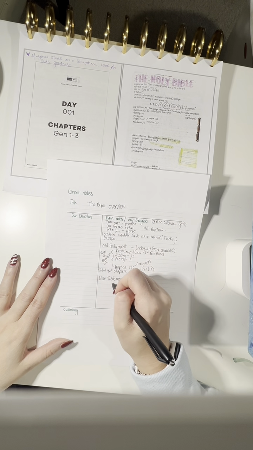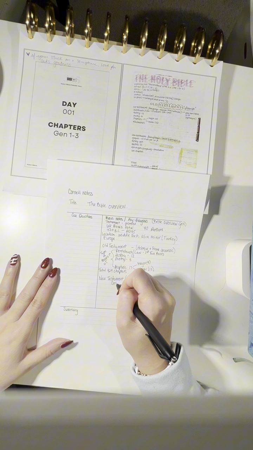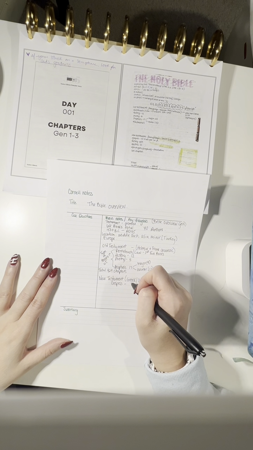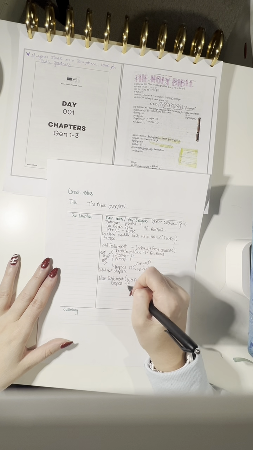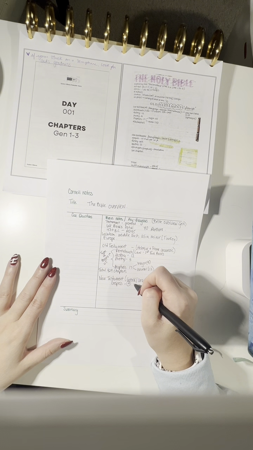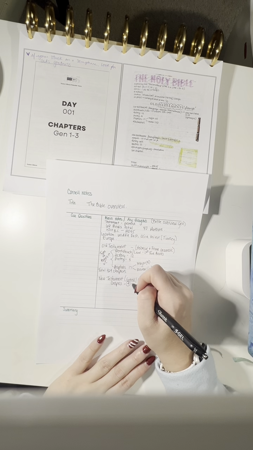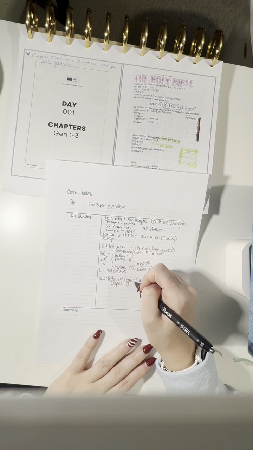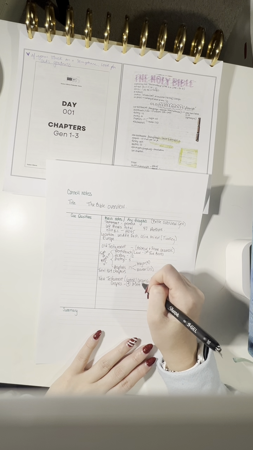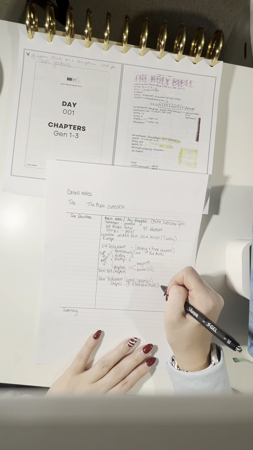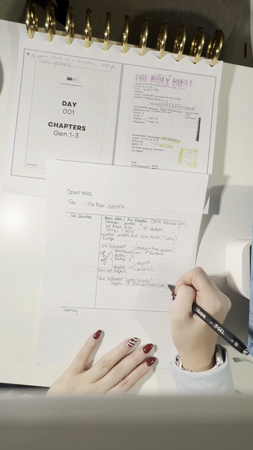We have the Gospels, which are the first 4 books of the Bible. And we know that they are the first 4 books of the New Testament, guys. Sorry about that. We have Matthew, Mark, Luke, and John.